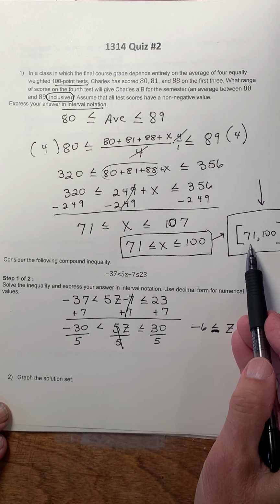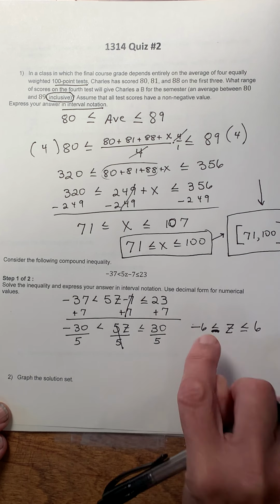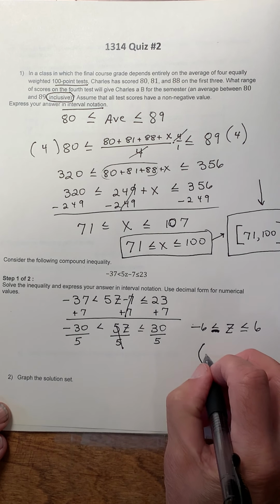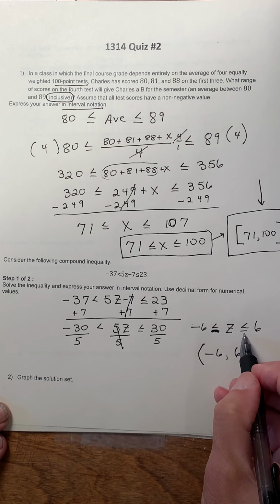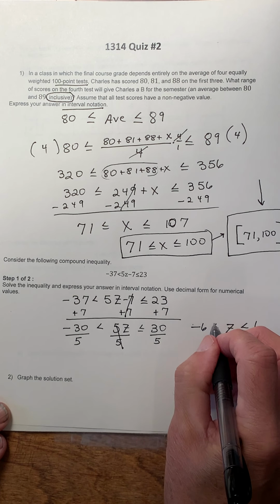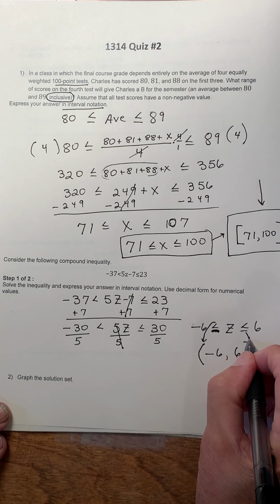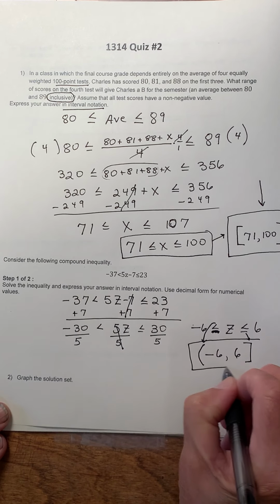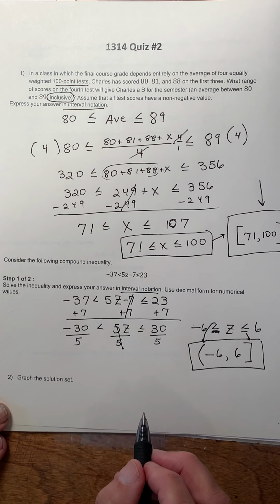Now I want to write this in interval notation. Since there's no equal sign here, parentheses. Negative 6 all the way to 6. Since there is an equal sign here, brackets. So just plain old less than, parentheses; less than or equal to, brackets. So there's my first answer in interval notation.